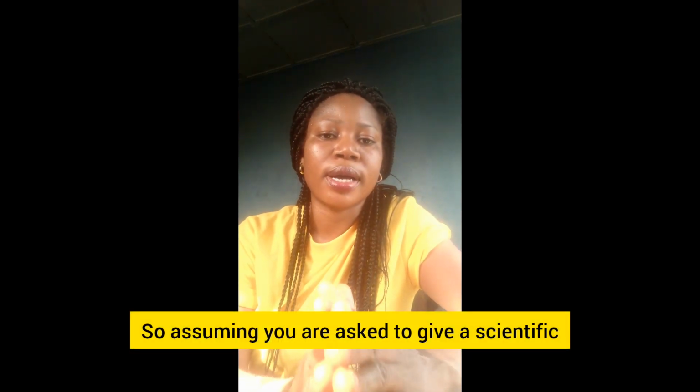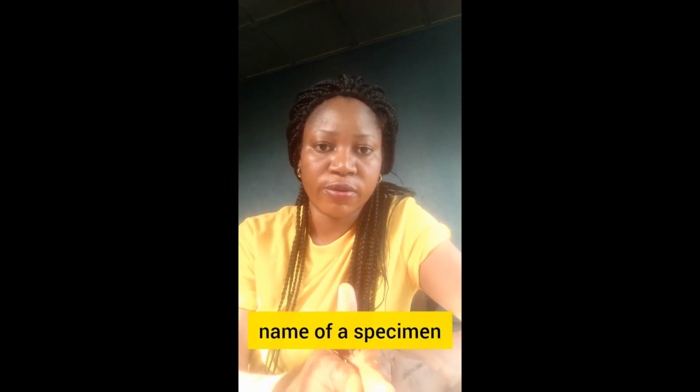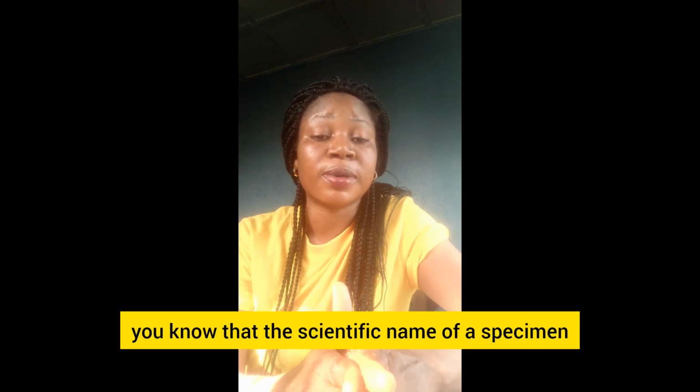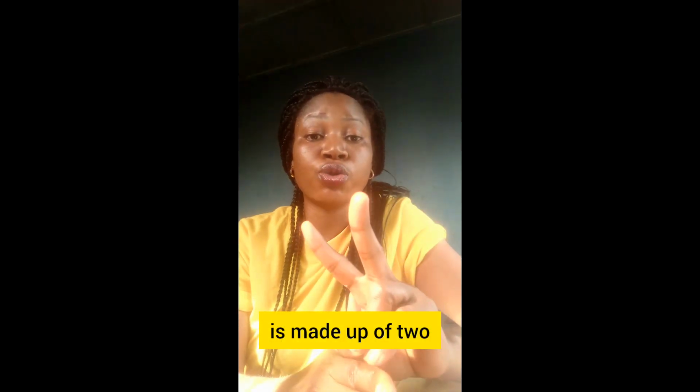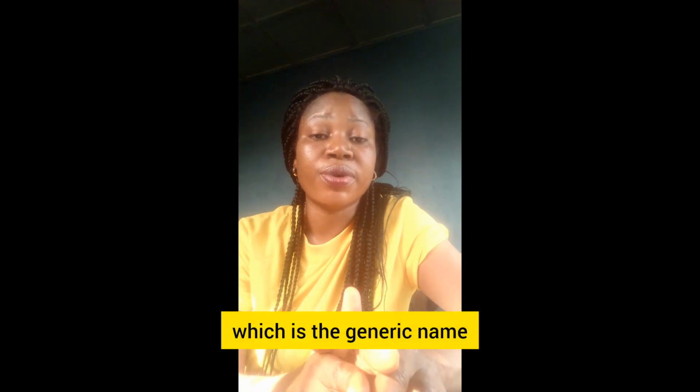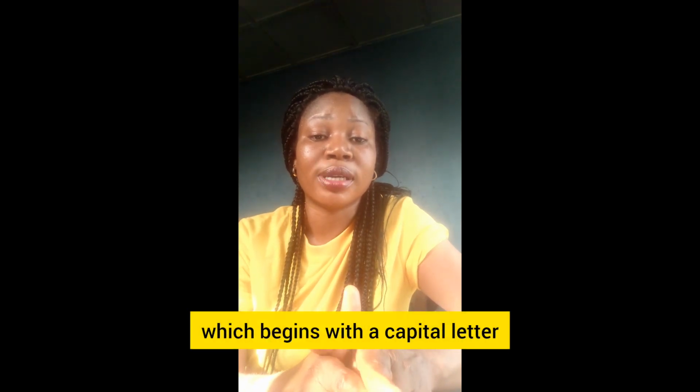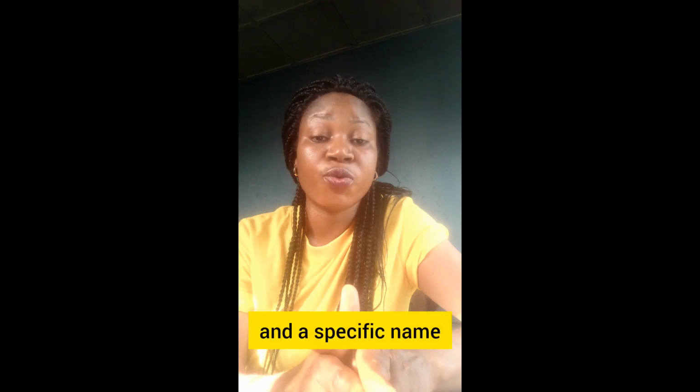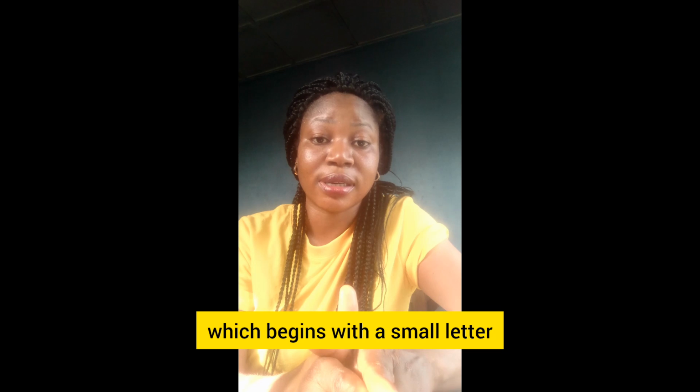Rule number 10. Assuming you are asked to give a scientific name of a specimen, you know that the scientific name is made up of 2 parts, which is the generic name, which begins with a capital letter, and a specific name, which begins with a small letter.